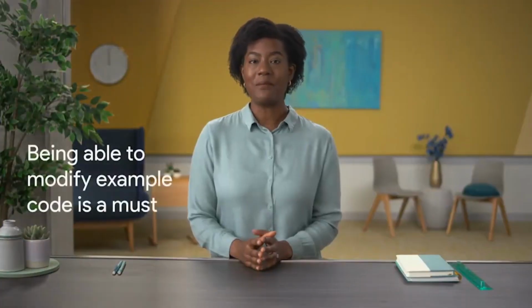Finally, being able to modify example code to fit your own needs is so useful. Understanding the syntax of formulas and functions for different tools will allow you to take what you learned online and make it work for you, and maybe even build on it to create a whole new solution.